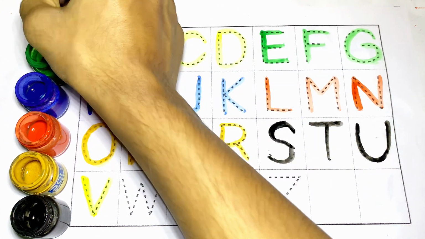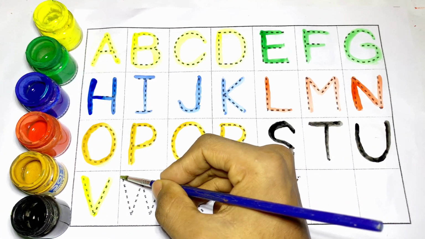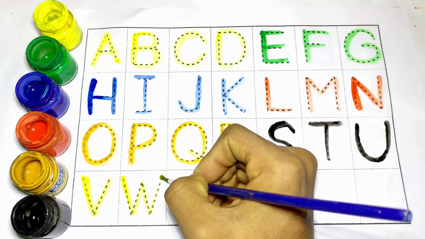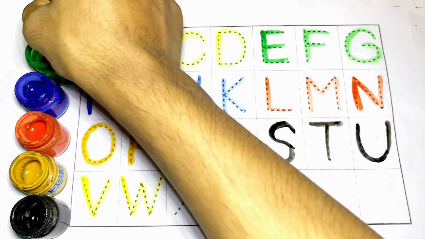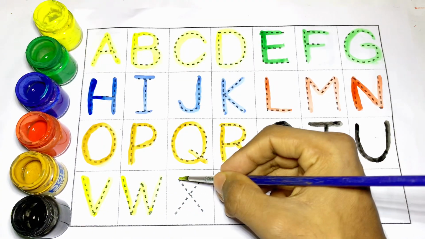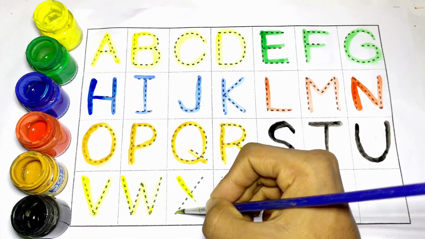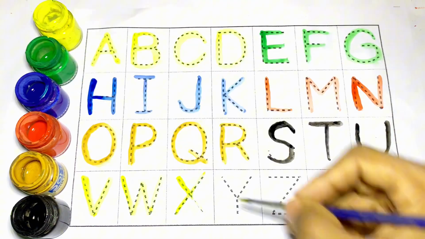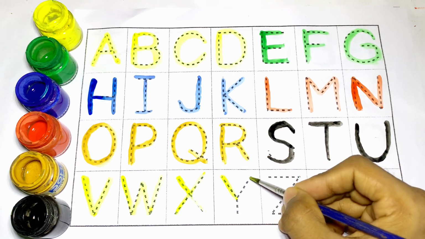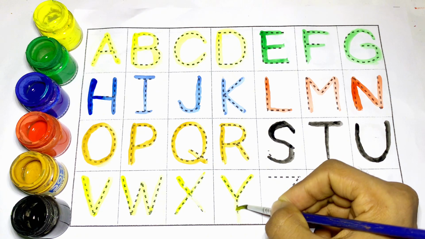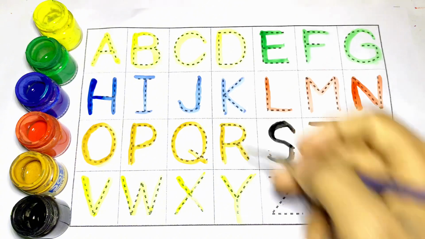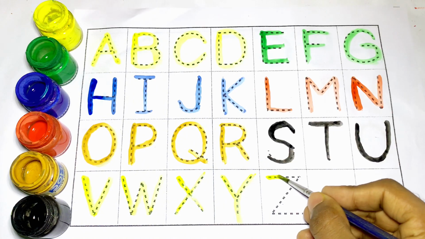Kids, again use yellow color and draw W. W for wolf. Kids, now draw X. X for X-ray. Kids, again use yellow color and draw Y. Y for yak. Kids, now draw Z. Z for zebra, Z for zoo.